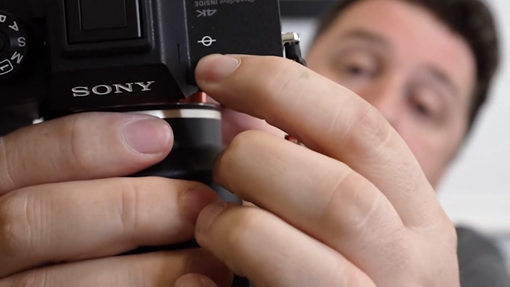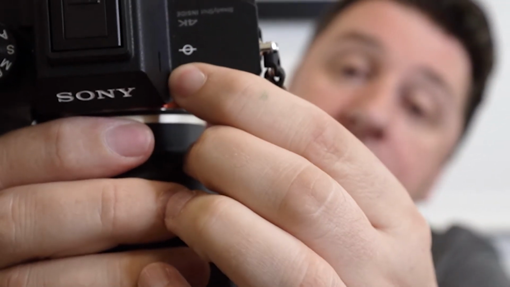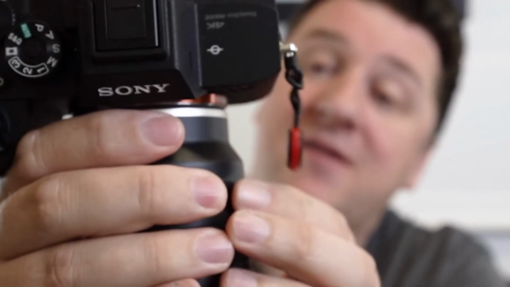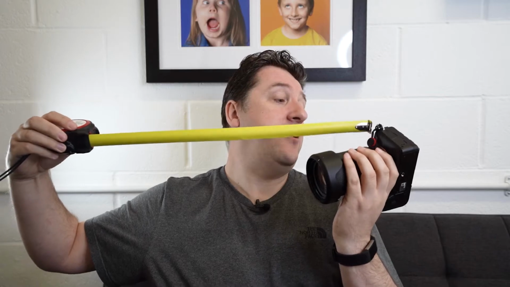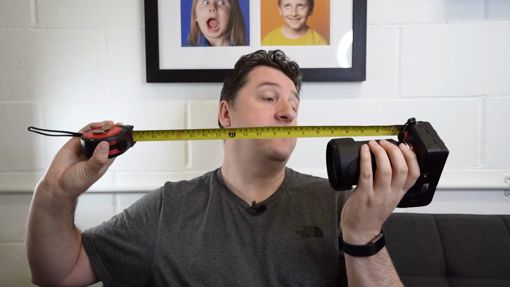If you look at this camera here, you'll see that line there, a circle with a line through it. That is the sensor line, and that tells you where the sensor sits within the camera. So, for example, if you had a lens with a minimum focus distance of 50 centimeters, the subject would need to be that far away in order for it to focus. Does that make sense?